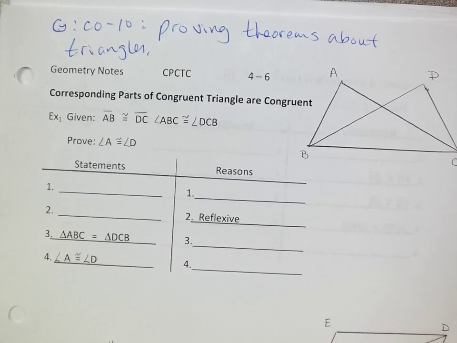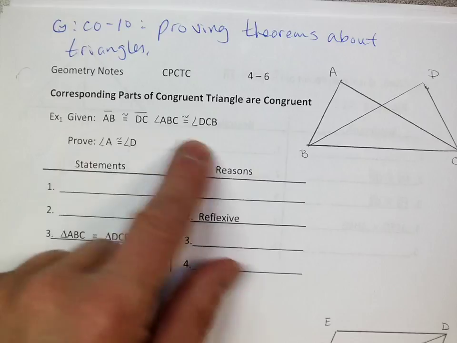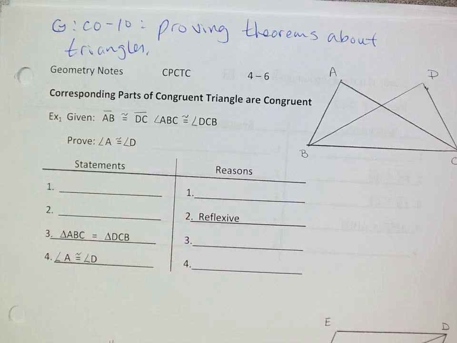One of the things we should always do when we do a proof is mark our figure with the given information, okay? Always mark your figure, because then you get a visual. And then look for keywords. I don't see any keywords in this one. Keywords would be like bisect or midpoint, things like that. There's no keywords, but there's definitely things to mark.